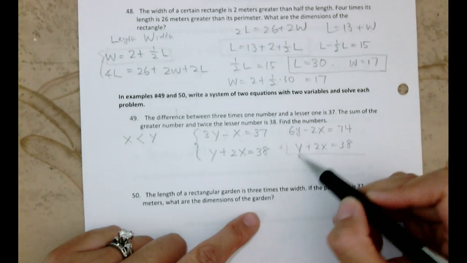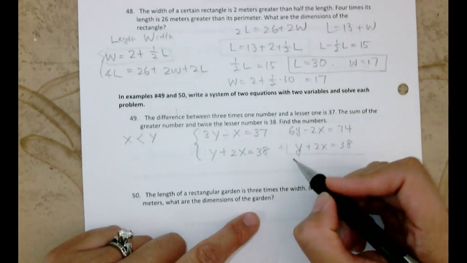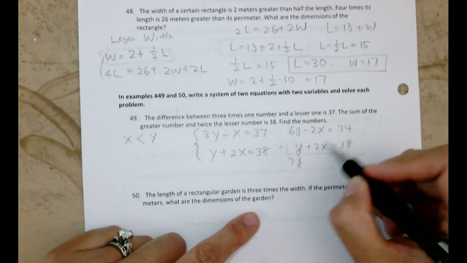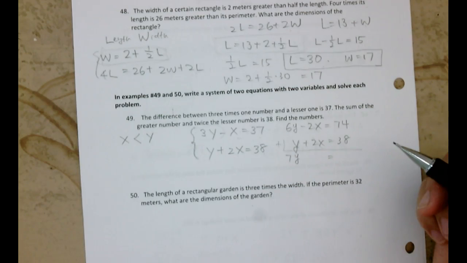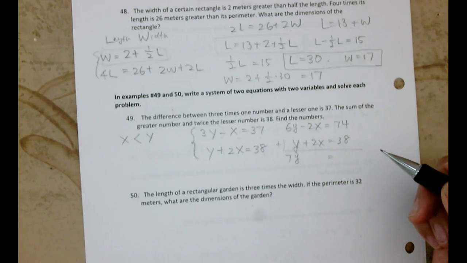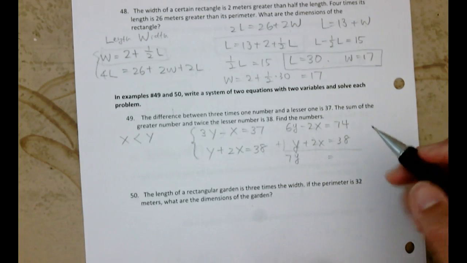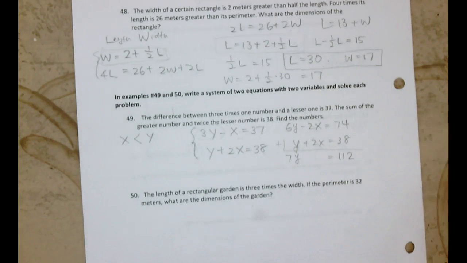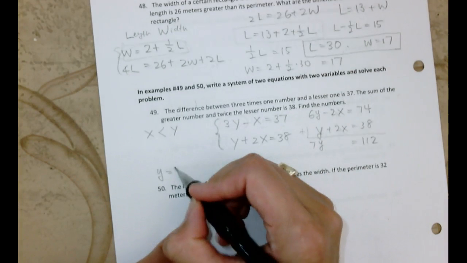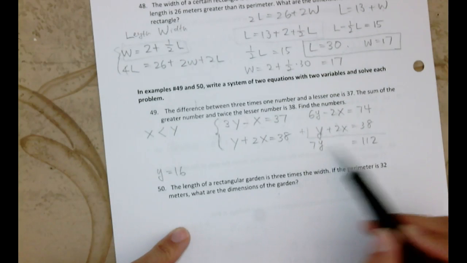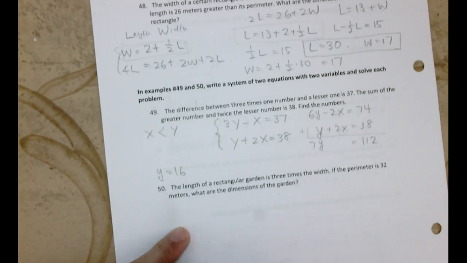So 6y plus y is 7y. The x terms eliminate because you add plus and minus. And 74 plus 38 is 112. Let's see, does that divide by 7? Yes, it does. So y is 16. Okay, 112 divided by 7 is 16.